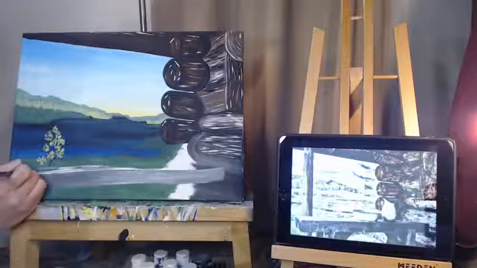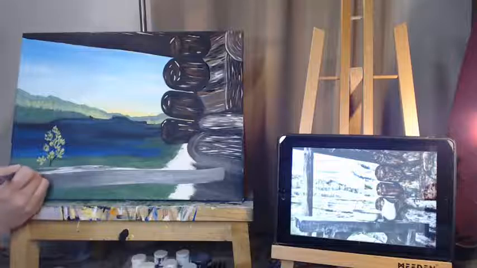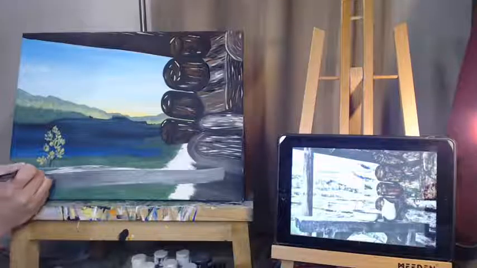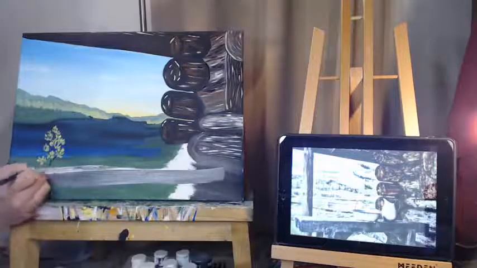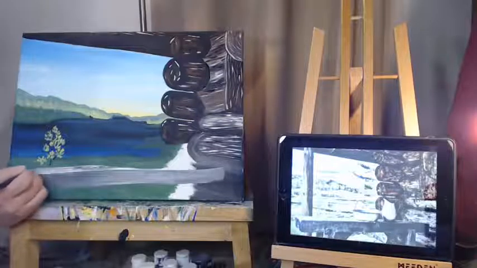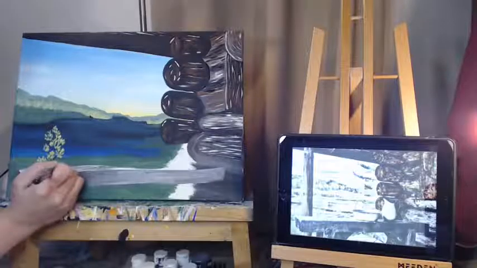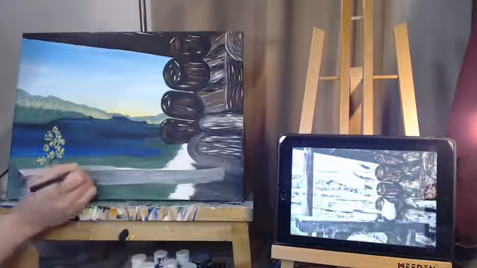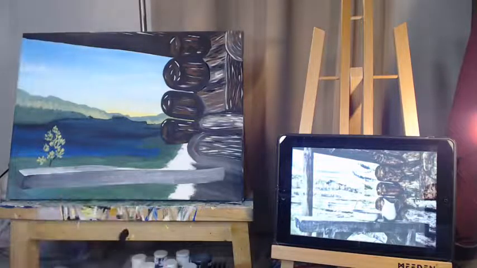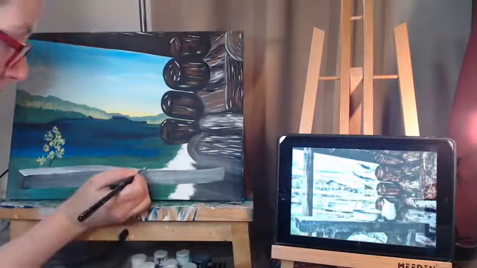Now it's just going to be a different color on the top here, a lighter color. So I'm going with like a white, but my brush is still dirty with the gray, so it comes out a very light gray. I'm just going to bring it over this big old beam.